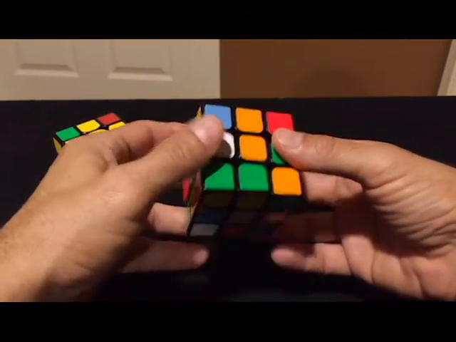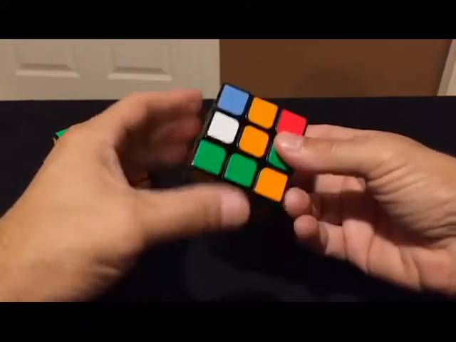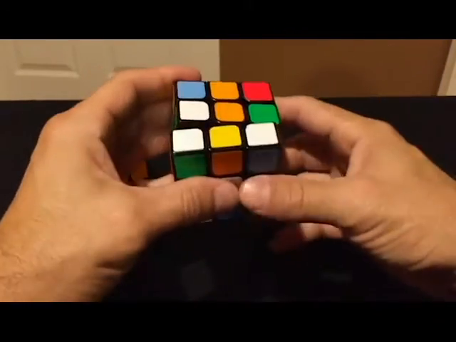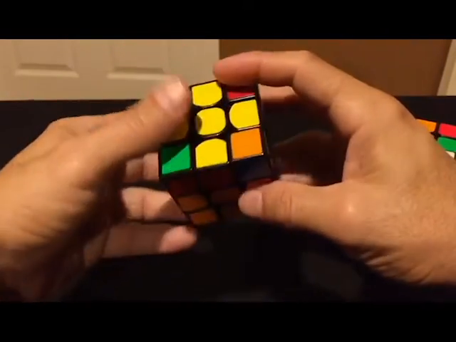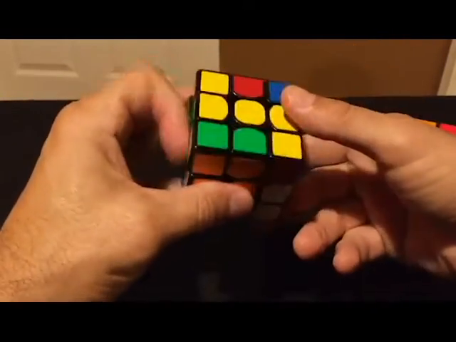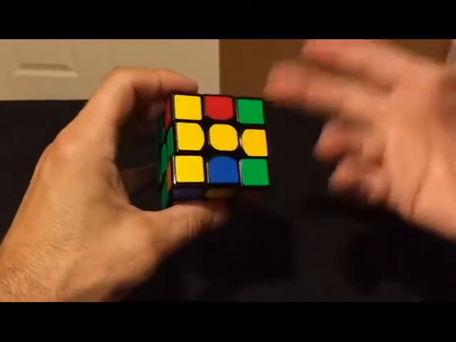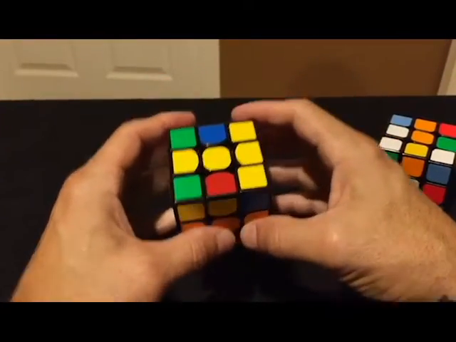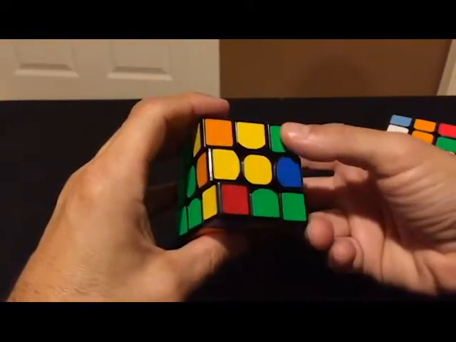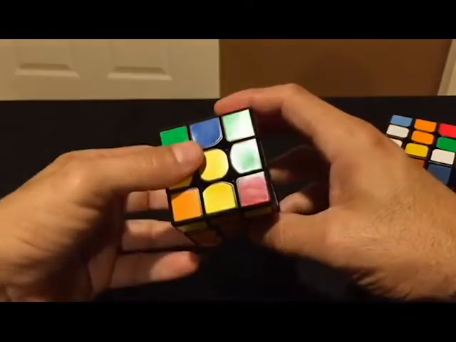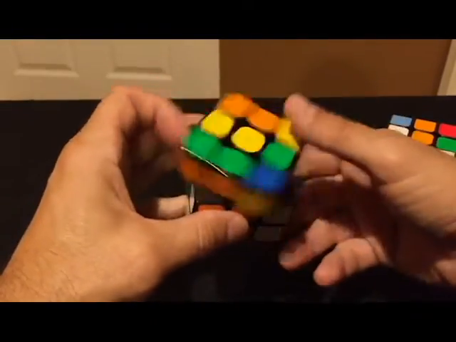I use my third fingers a lot for this kind of thing. So as I do it, front, up, right, front. See, I'm using these fingers and so forth, okay? So front, up, right, front, okay? So we're going to do it until front, up, right, front.